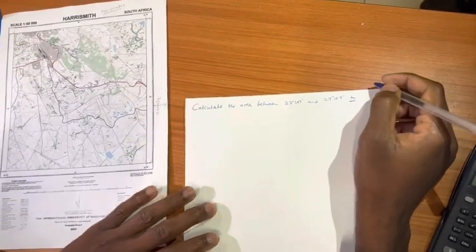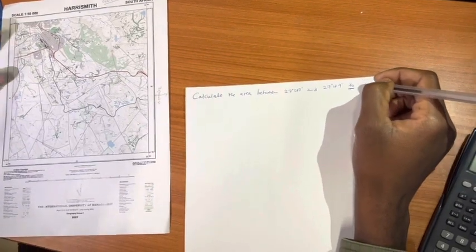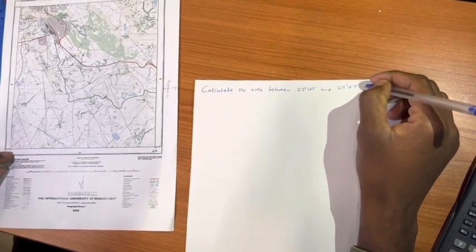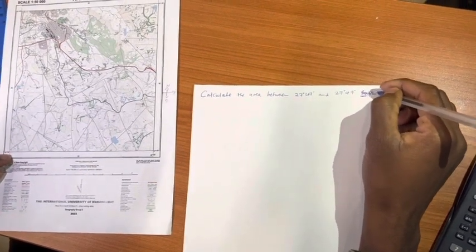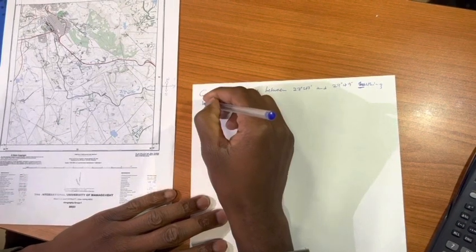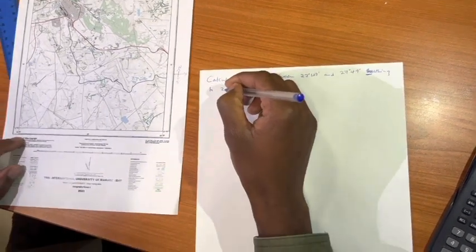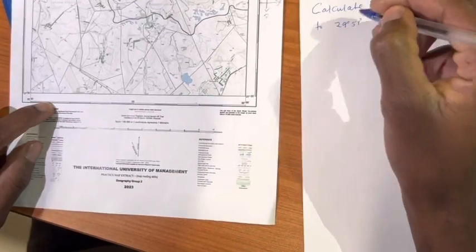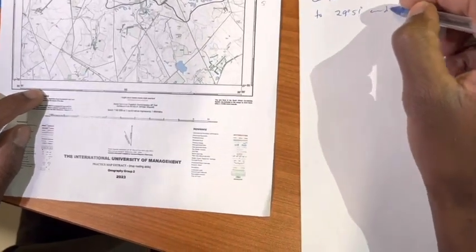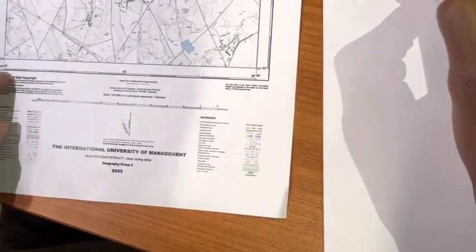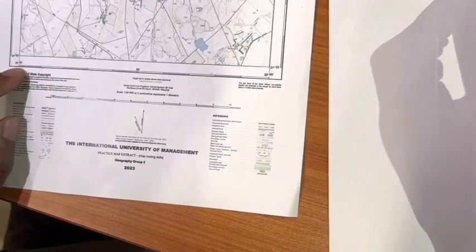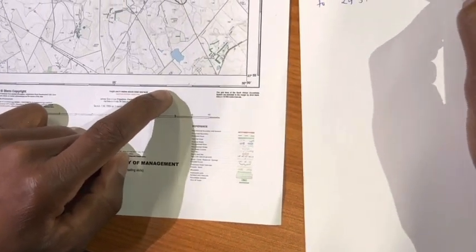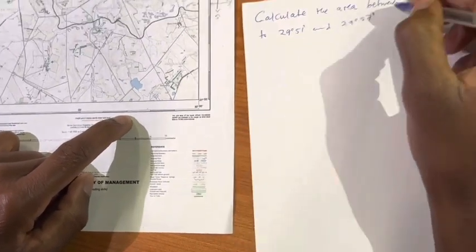And then what is the next coordinate? Let me take for instance, going to the east, southing. This one is going to the south, southing to 29 degrees 51 minutes, and 29 degrees 57 minutes.